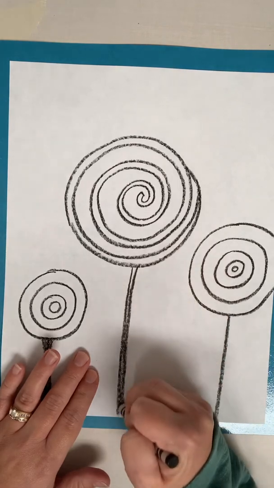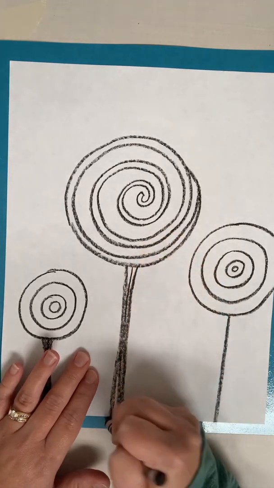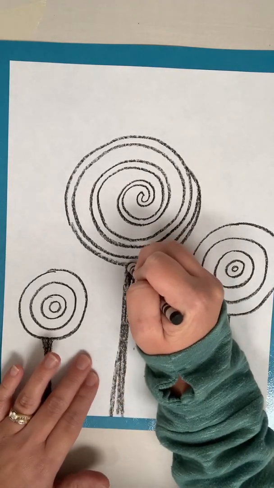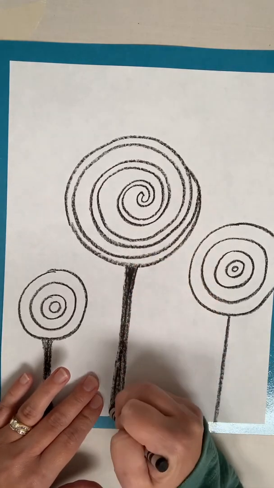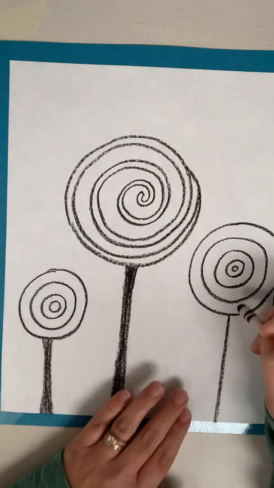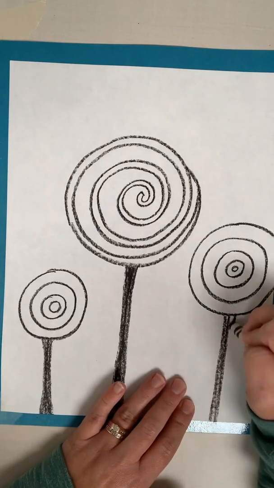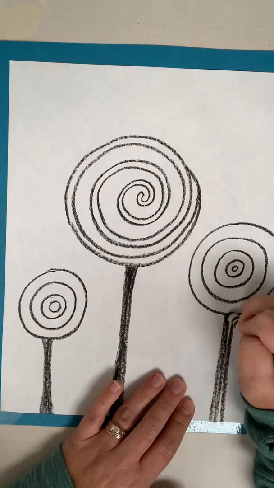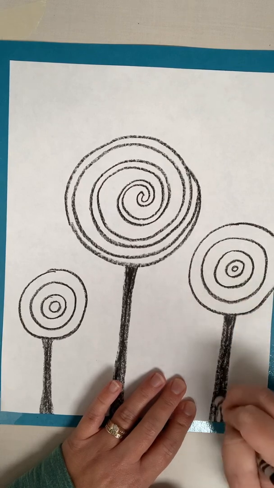So it's not just a stick, but an actual trunk. So I'm making like 2 lines on either side of that line that I made to make it extra dark. Like so.